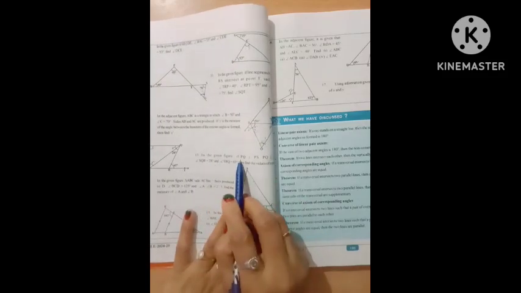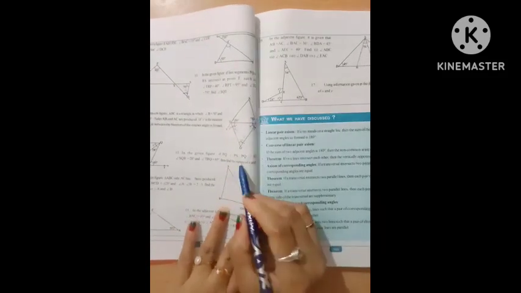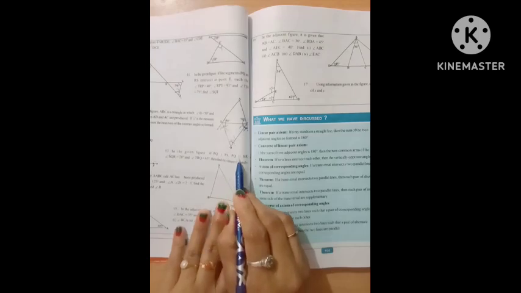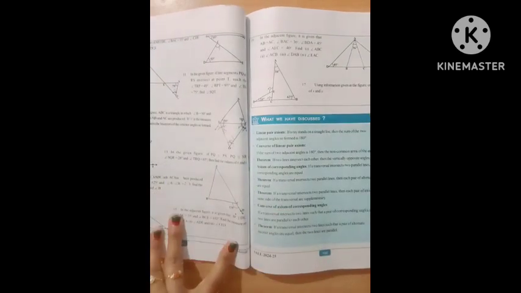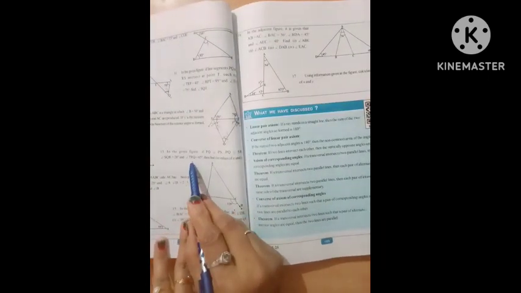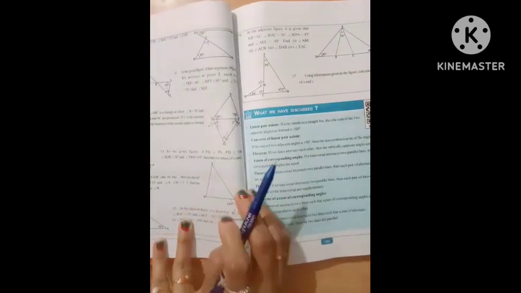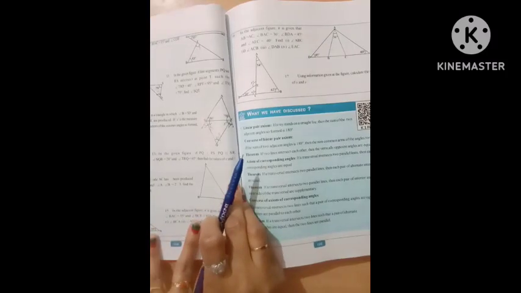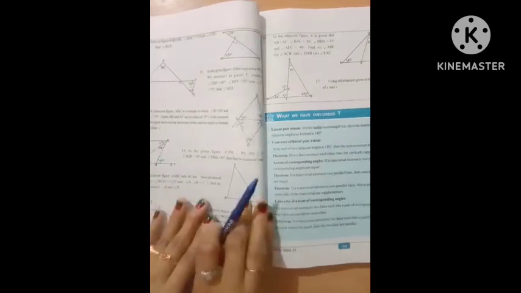In the given figure, if PQ is perpendicular to PS, PQ is parallel to SR, angle of SQR is equal to 28 degrees and angle of TRQ is equal to 65 degrees, then find the values of X and Y. Here this figure is given. Once observe this figure, what is given, what is asked.